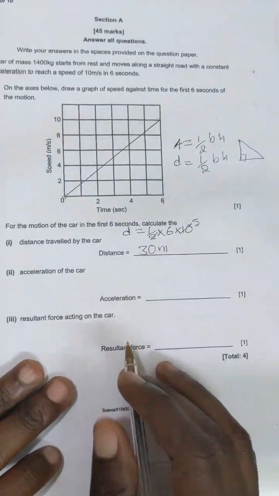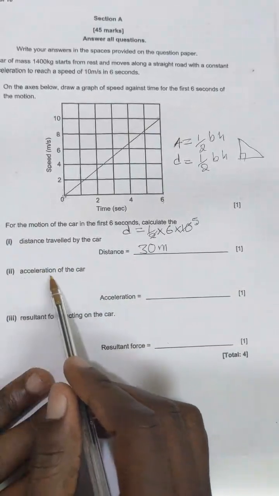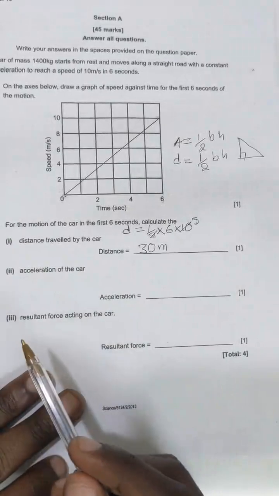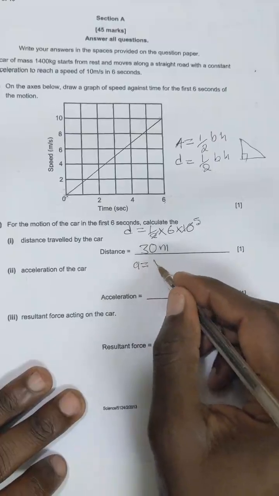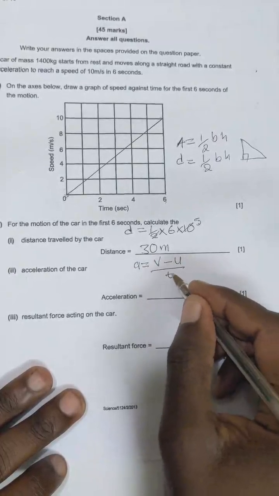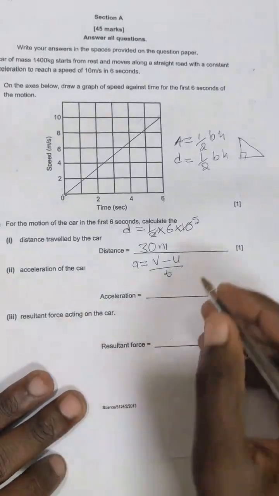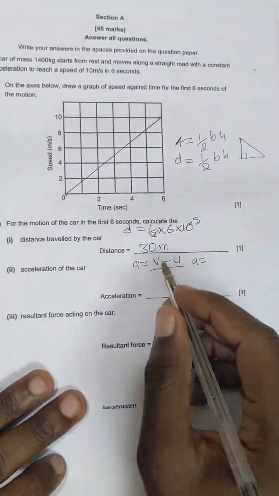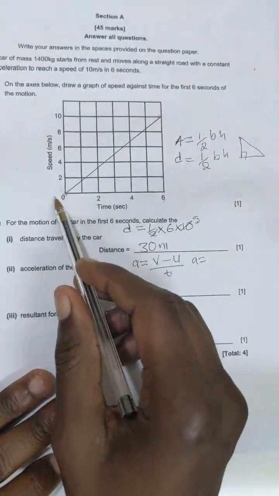We are done with the distance. You get that one mark for free. Now, what is the acceleration of the car? Acceleration is equal to final velocity minus initial velocity over time taken. It started from 0, so the initial is 0.